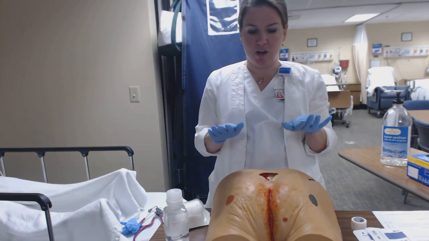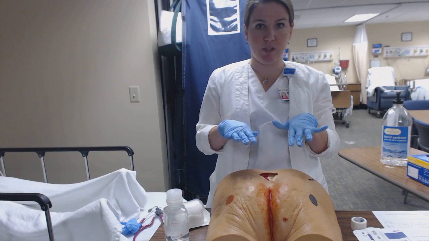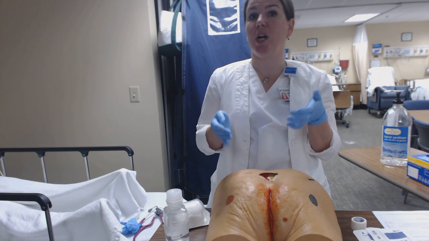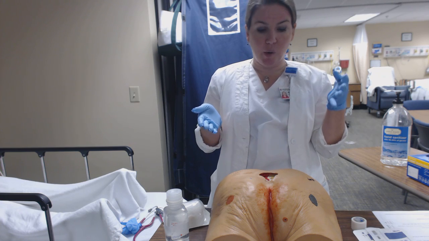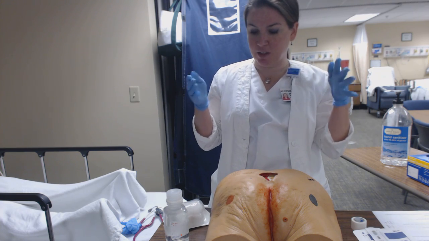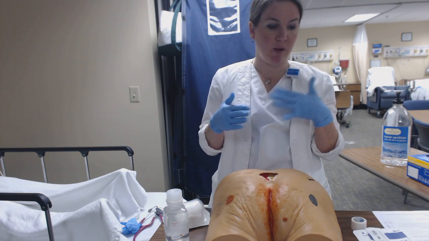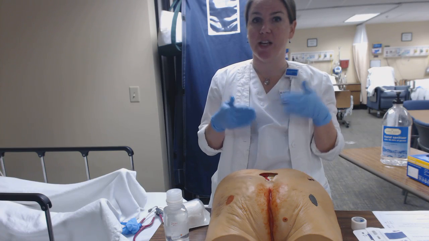Okay, so we've taken all of our stuff out of the wound. So now if we have orders, we can clean the wound. Now we don't want to just get all super excited as students and get in there and scrub every wound that we've come across.